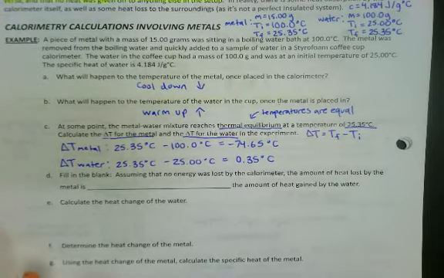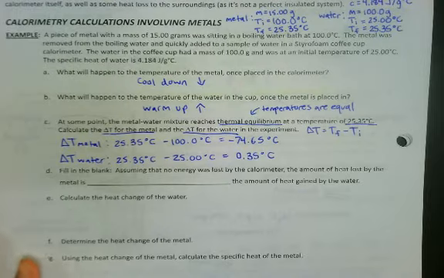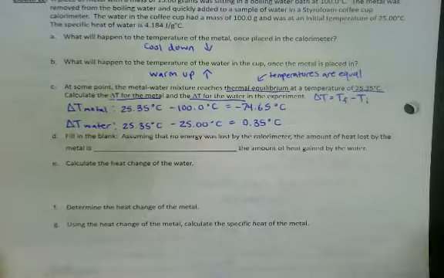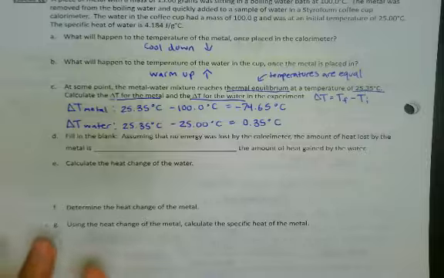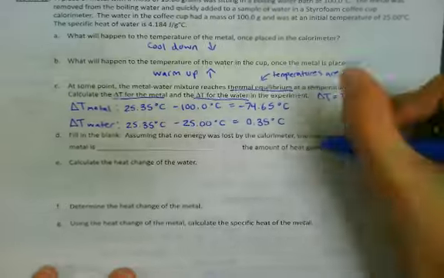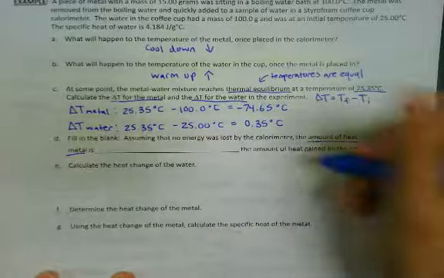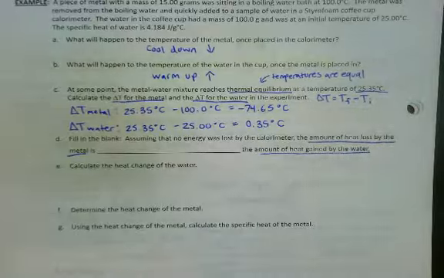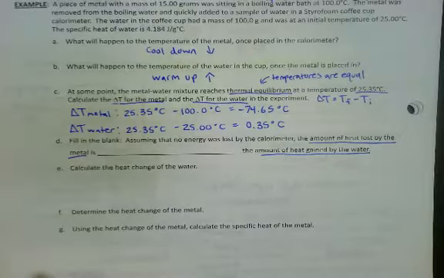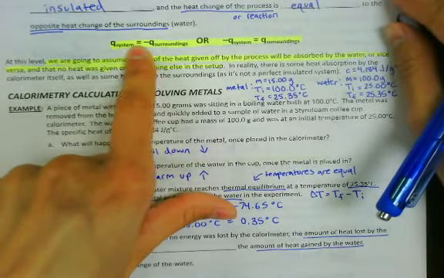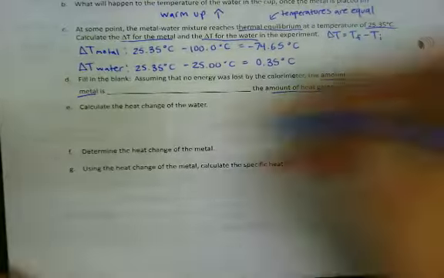Okay. Any questions so far, y'all? So now we reach letter D, which is a fill in the blank. It says, assuming that no energy was lost by the calorimeter, again, assuming perfect insulation, the amount of heat lost by the metal is blank the amount of heat gained by the water. Yes, basically equal and opposite.